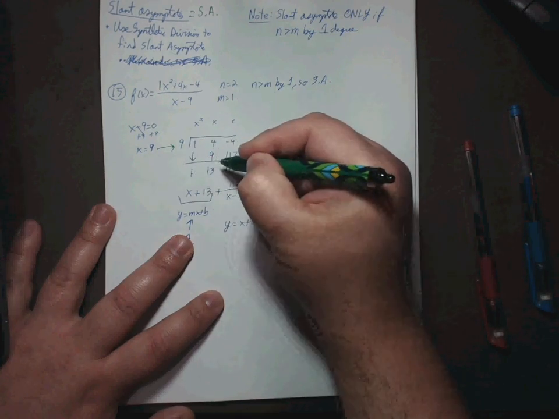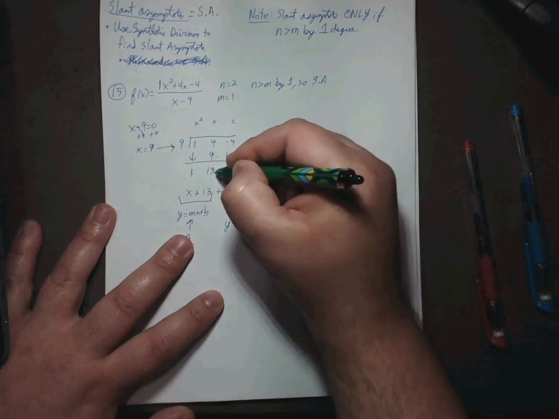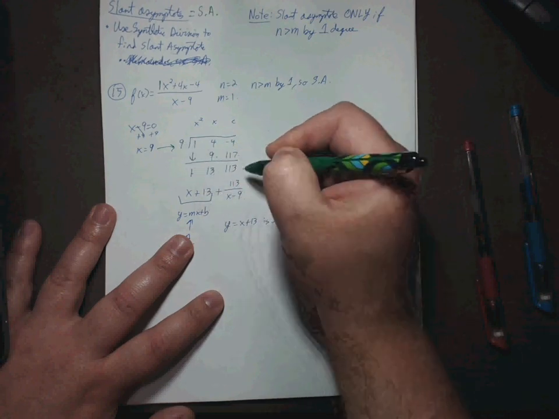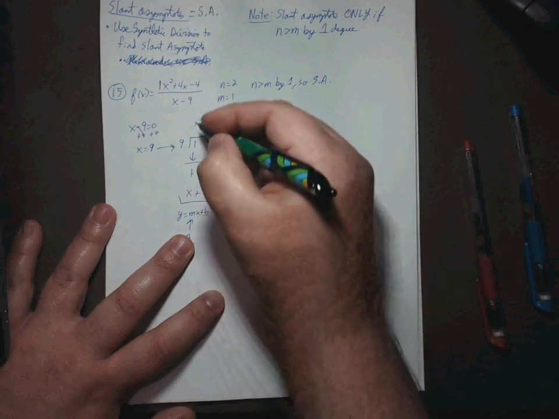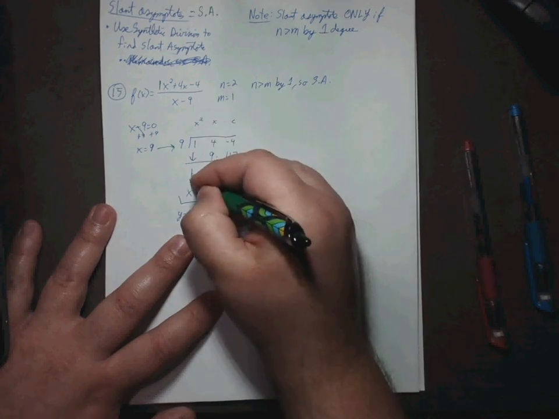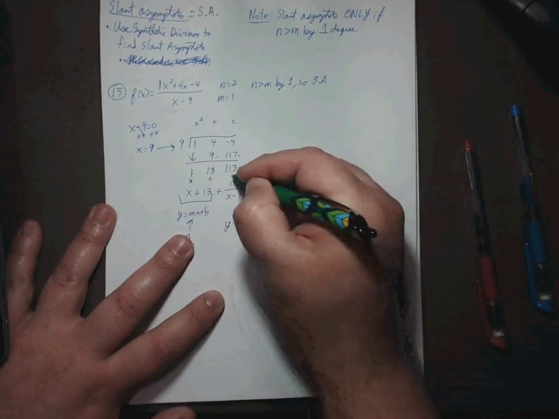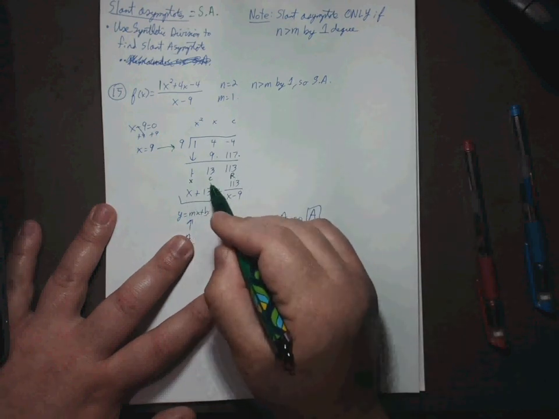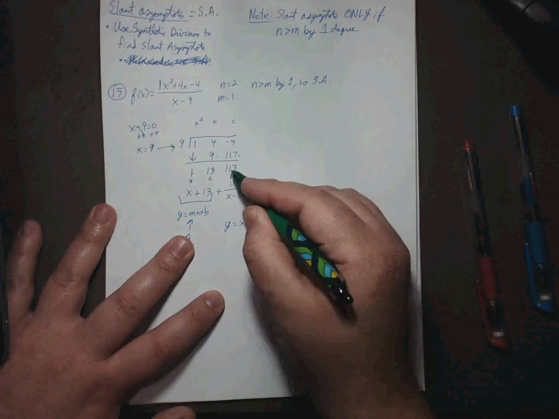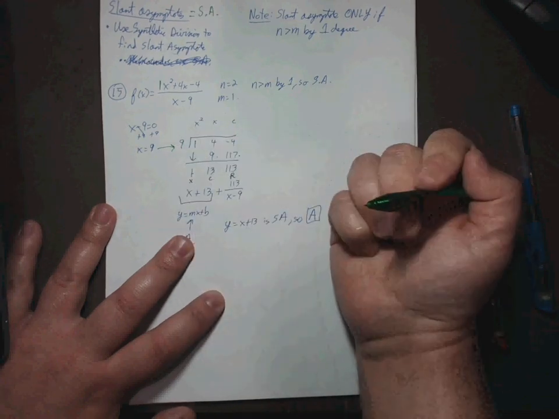9 times 1 is 9. Add the 2, 13. 9 times 13 is 117. Add the 2, okay? And remember, it's 1 less, so that means this is 1 less here. That's x, that's constant, that's my remainder. So I have x plus 13 plus this over what I was dividing by.